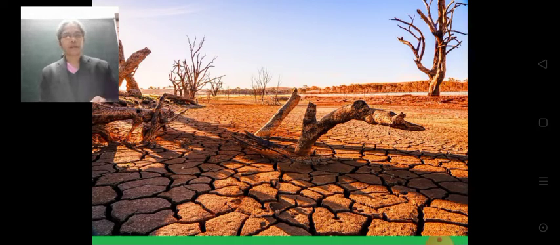And before starting today's topic, in the last class we were learning about floods. And in the last 2-3 classes we were learning about different natural disasters, that is floods, earthquakes, cyclones and volcanic eruptions.